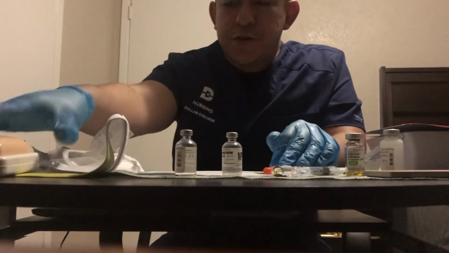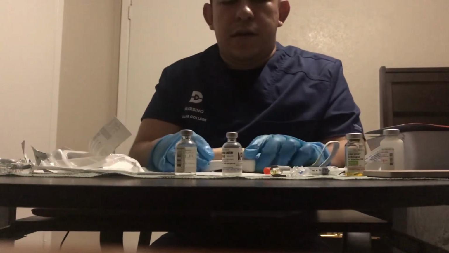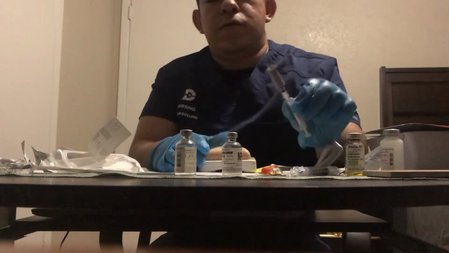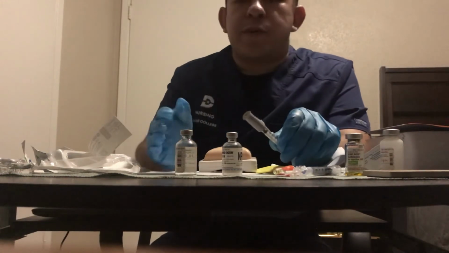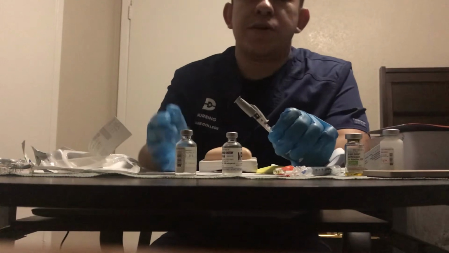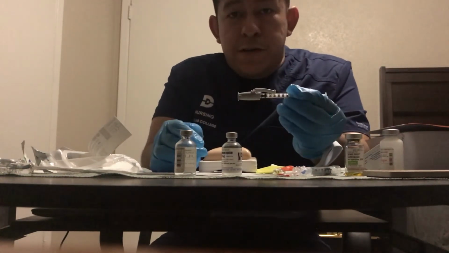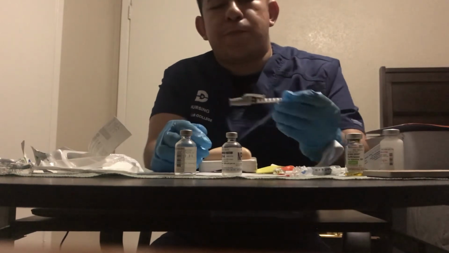So for the administration part, what you want to do is you go in the order of least painful to most painful, because if you start with most painful, they're probably not going to want to keep on going. So we're going to start with the PPD, or the intradermal one.